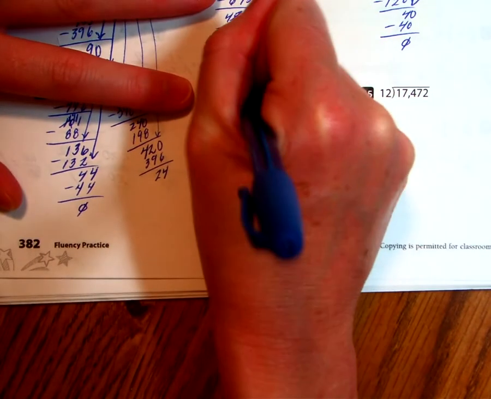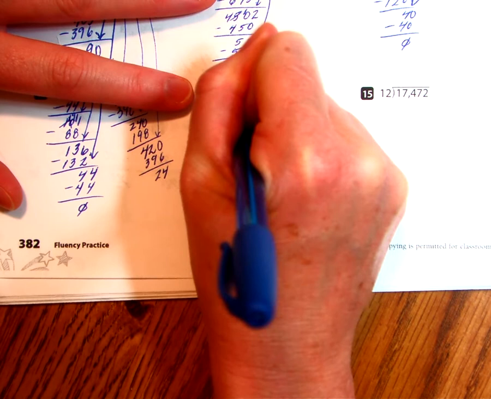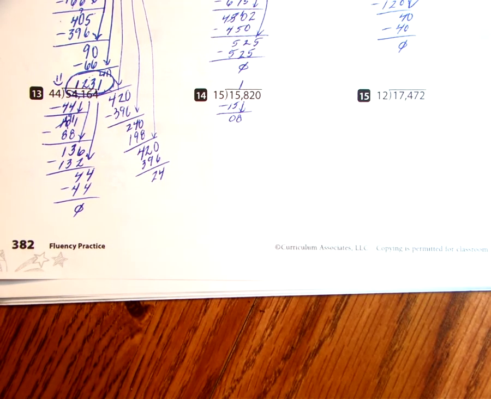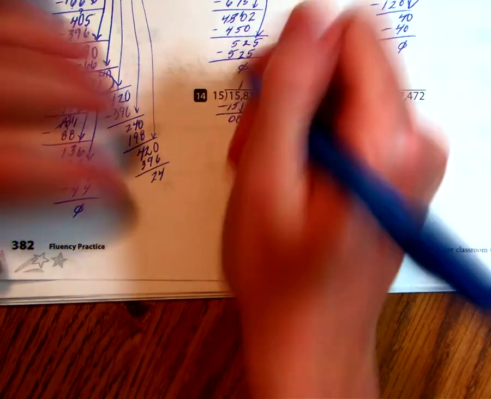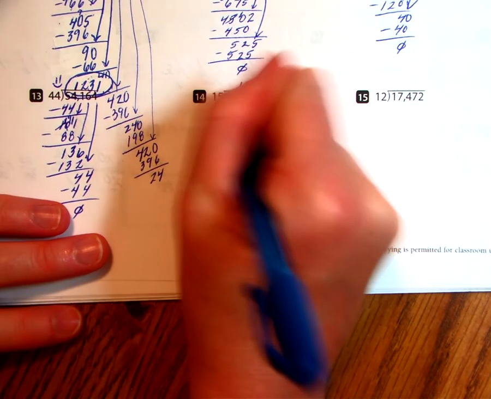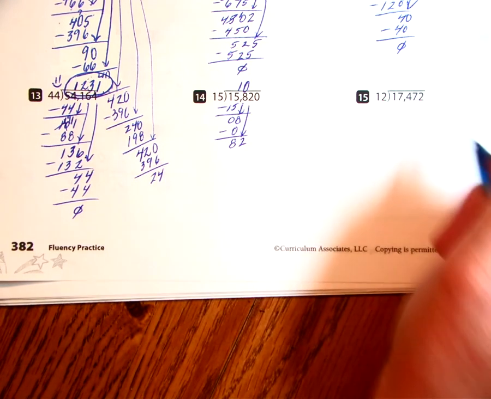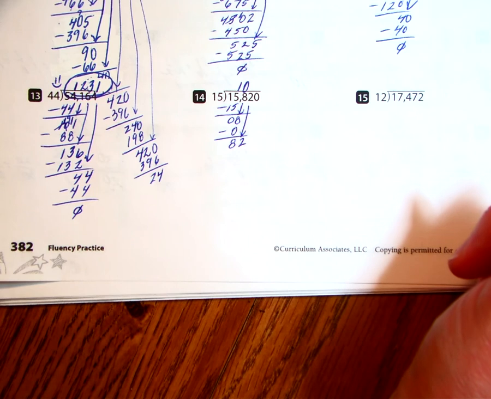15 goes into 15 one time. 1 times 15 is 15. 15 subtract 15 was 0, but you still bring down the 8. Now, the 15 can't go into the 8, and this is where we all forget to put a 0. It does go in 0 times. 0 times 15 is 0. We're going to subtract. We're going to bring down. 15 goes into 82. 1, 2, 3, 4, 5, but not quite 6 times.